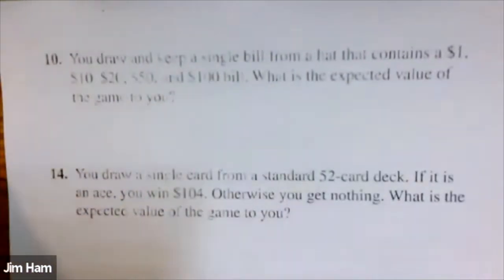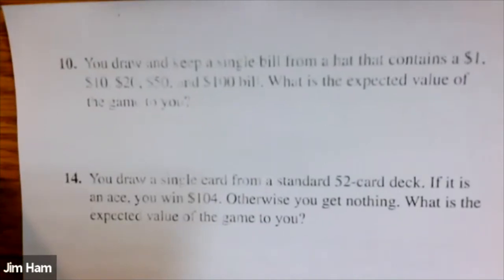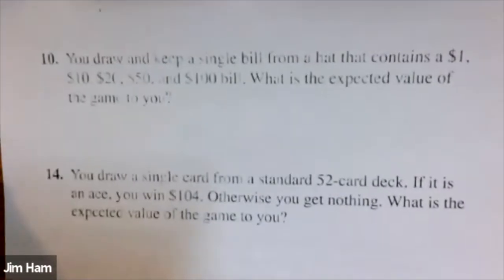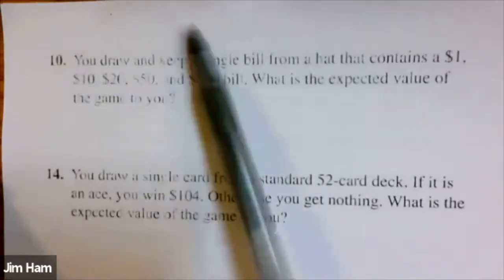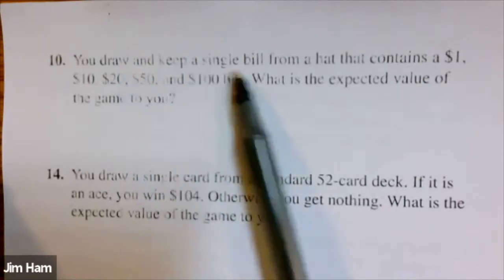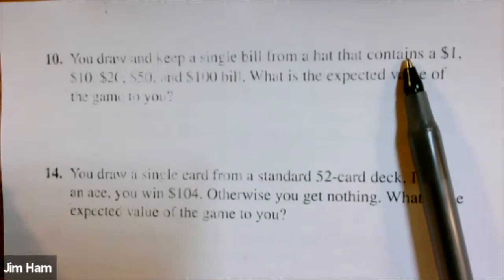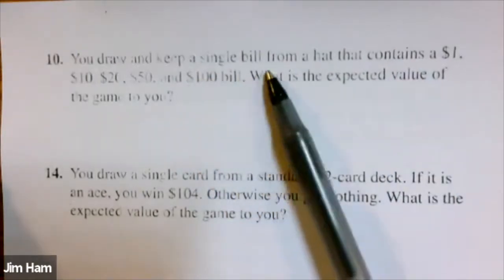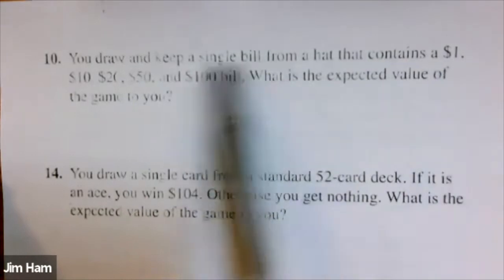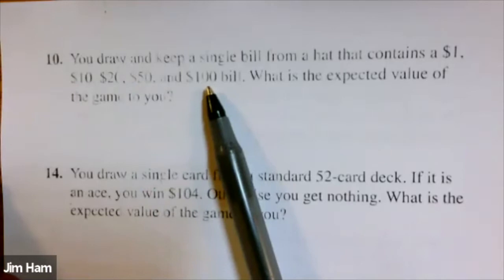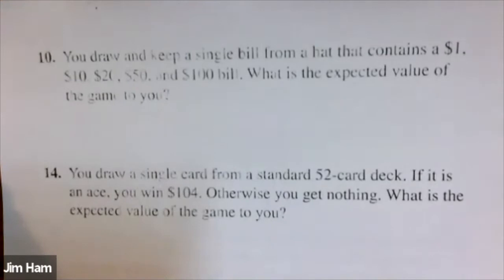All right, so let's take a look. I'll read it to you. You draw and keep a single bill from a hat, so you can draw this money and keep it. The hat contains a $1 bill, a $10 bill, a $20 bill, a $50 bill, and a $100 bill. What is the expected value of the game to you? So you just get to draw one bill.